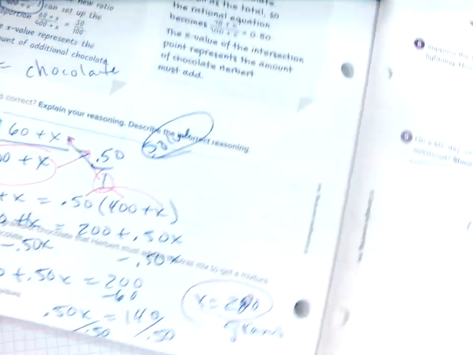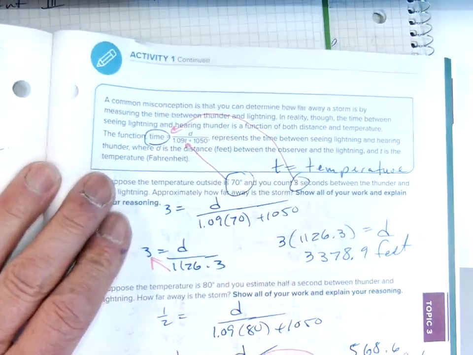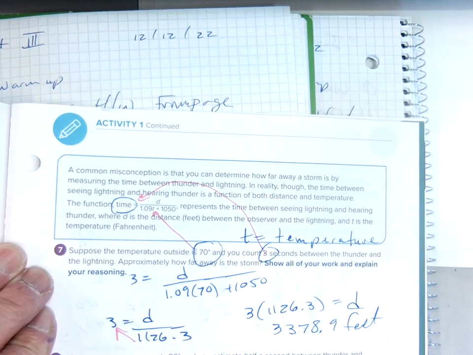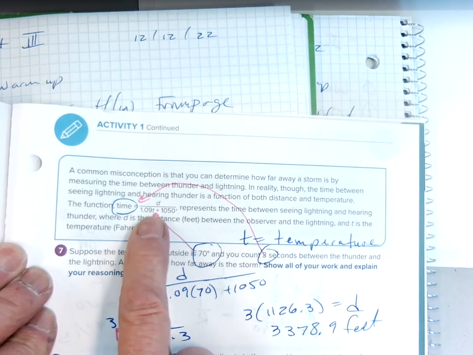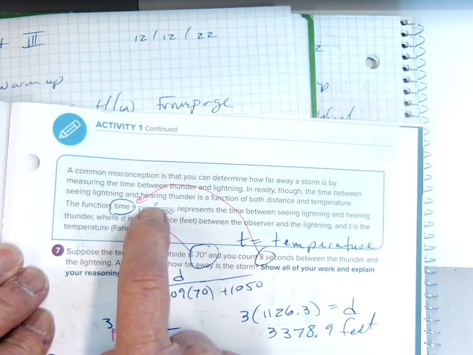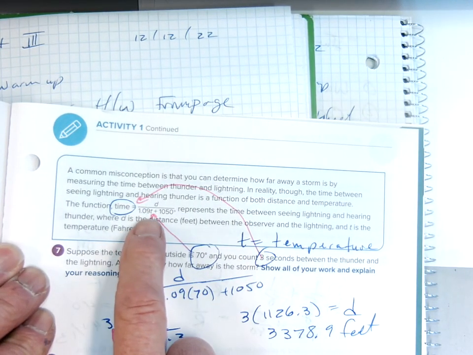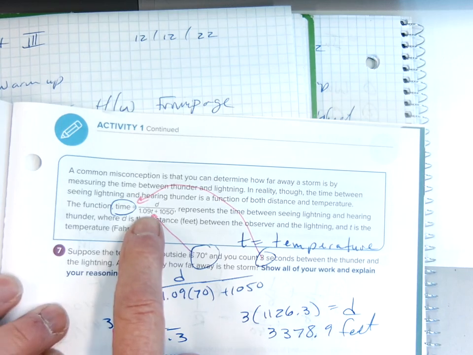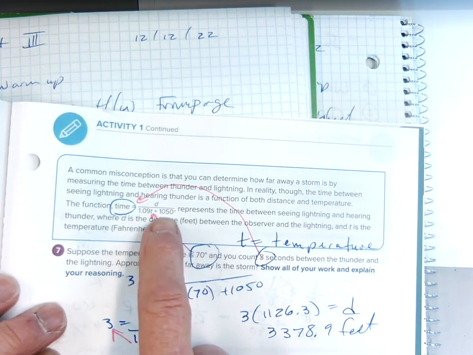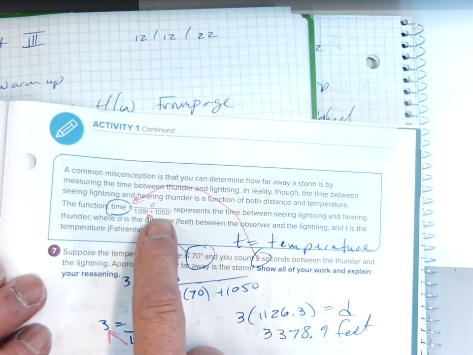Now, on the next page, it talks about if you hear lightning, not only is it indicative upon the time, but also with the temperature. So temperature plays a factor. They give us an equation saying the distance away is a factor of time. So time is equal to the distance away divided by 1.09, some coefficient some scientists found, plus 1,050, again, some number some scientists found.